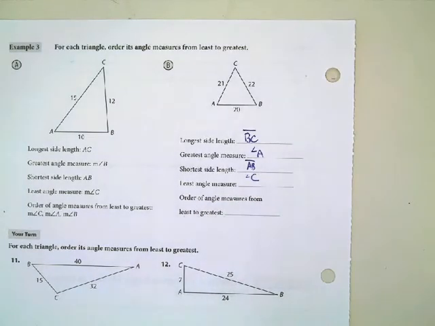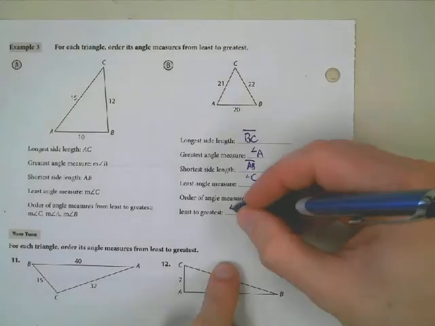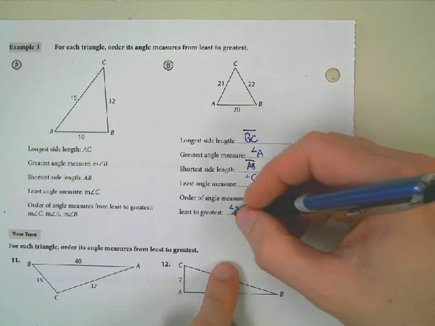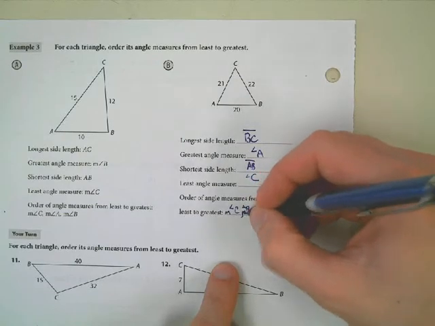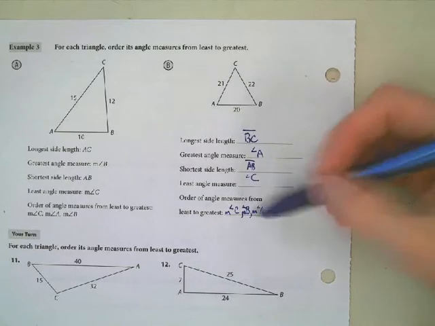And so then the order of the angle measures from least to greatest is going to be what there, Mary? Measure of angle C, measure of angle B, measure of angle A. Yep. The measure of angle C, the measure of angle B, and the measure of angle A. Okay, that's right. Or if you just said angle C, angle B, angle A, that's okay as well.